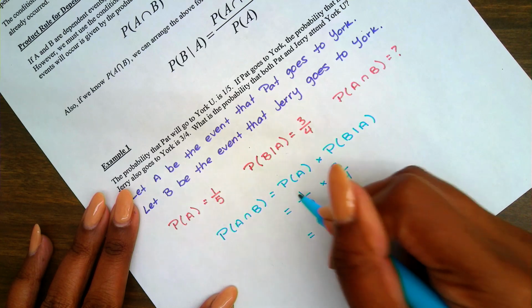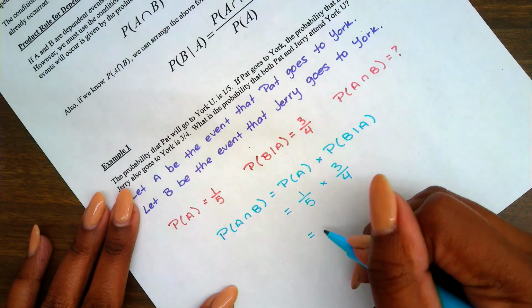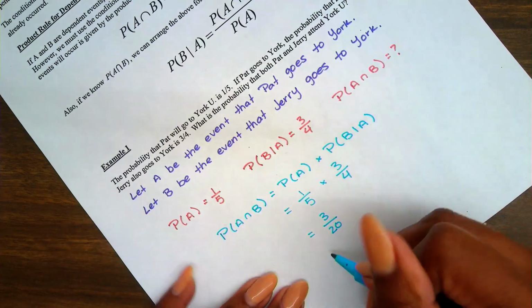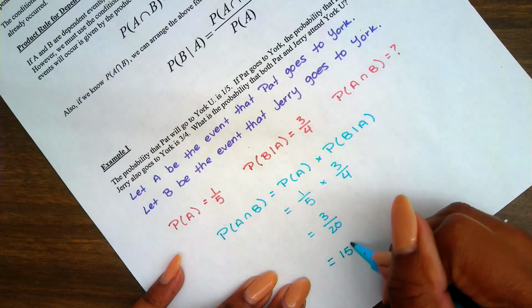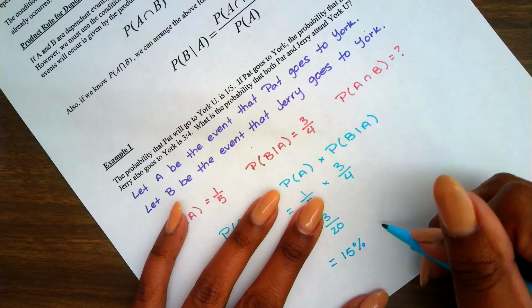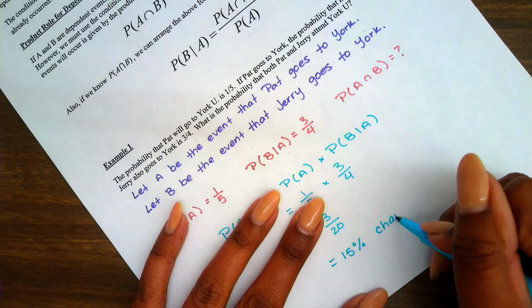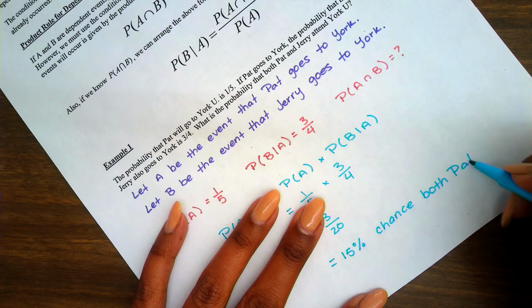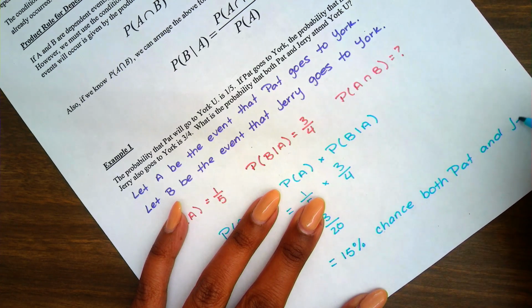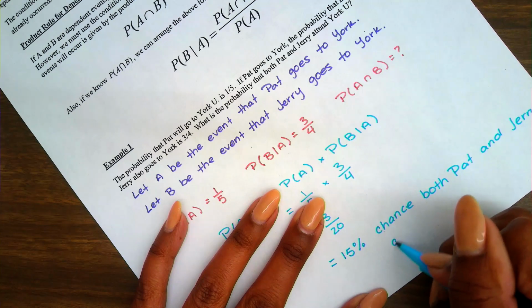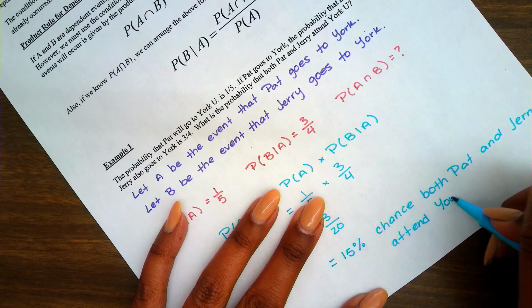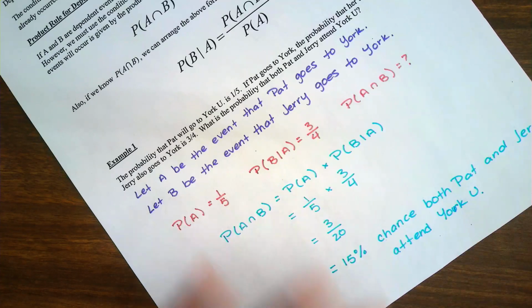You do the multiplication, tops with tops, bottoms with bottoms, and you're going to get 3 over 20, which tells us that there is a 15% chance both Pat and Jerry attend York U. Okay?